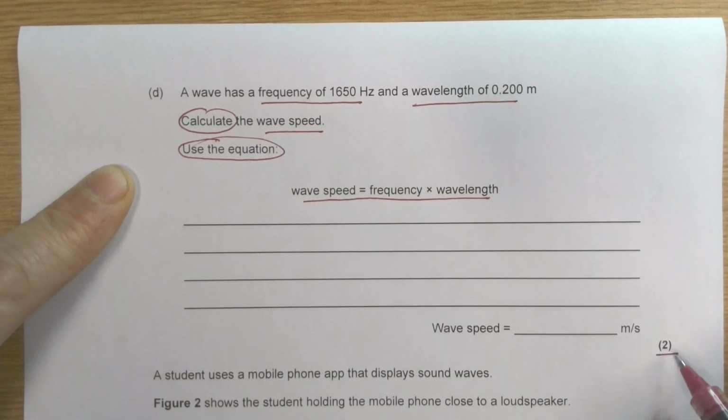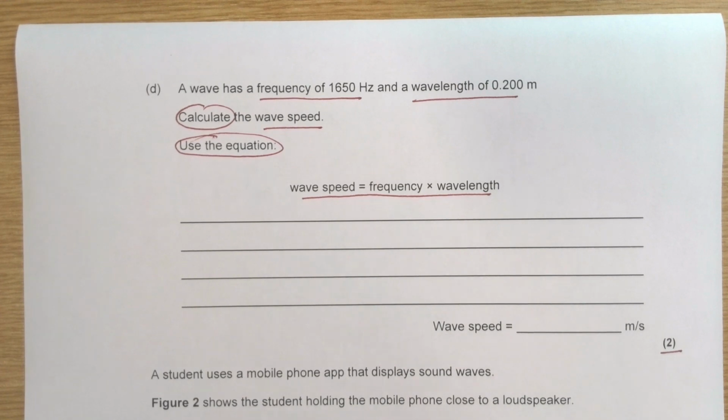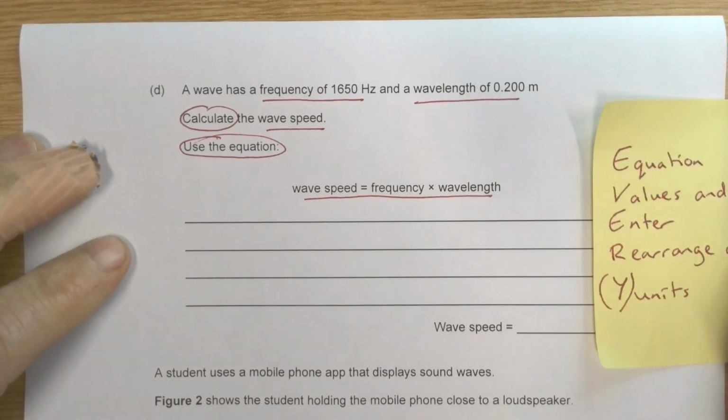It's worth 2 marks. So the fact it's worth 2 marks suggests to me straight away that there's no tricks in this. It's unlikely to be any conversions of values or anything else.